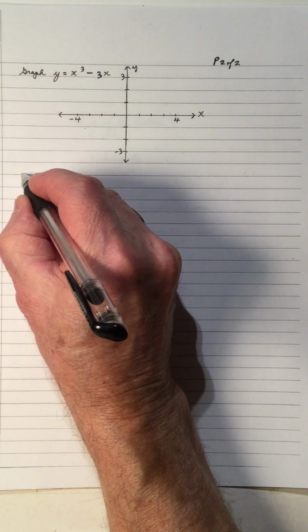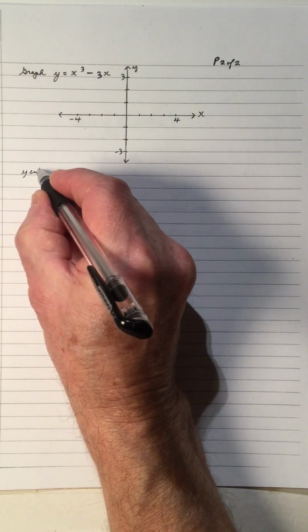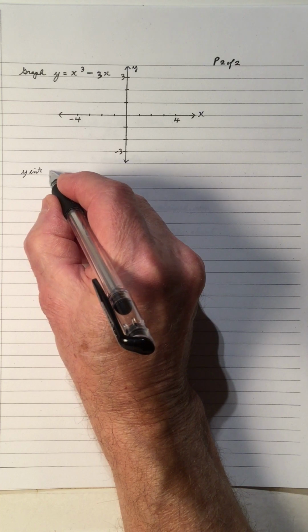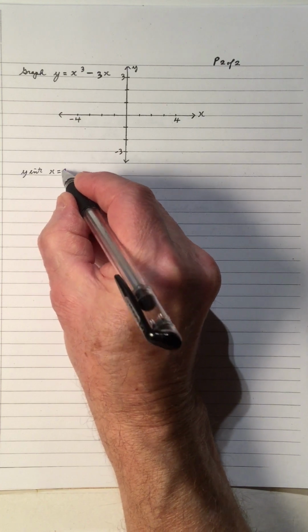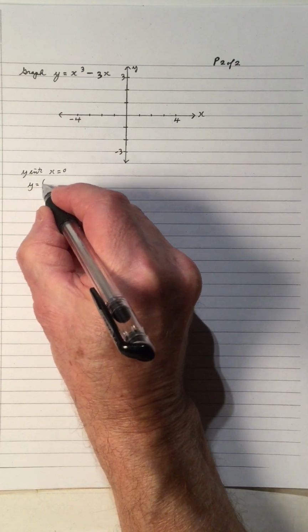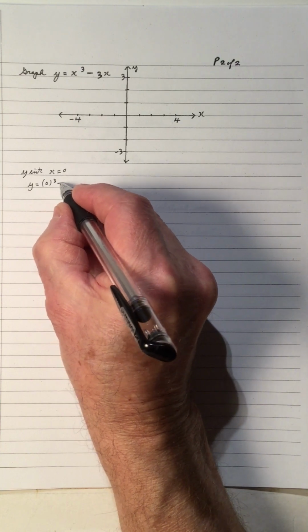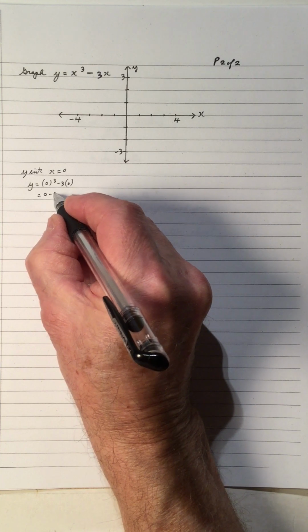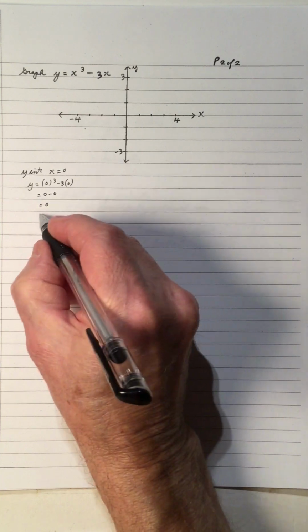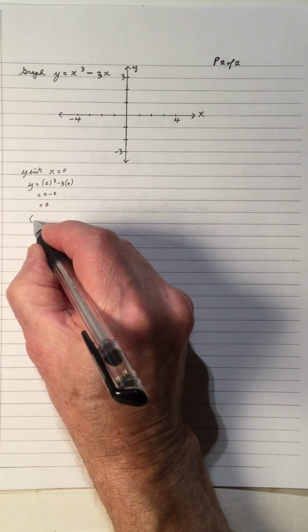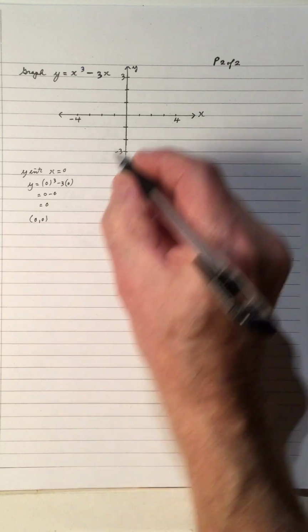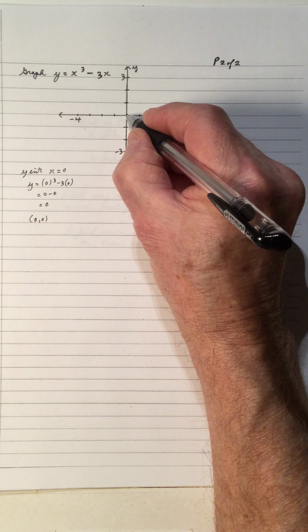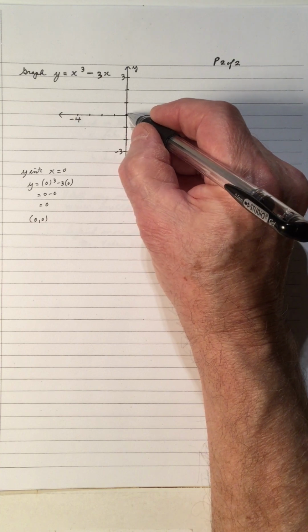So let's find the y-intercept of this cubic. The y-intercept is when we let x equal 0. So y equals 0 cubed minus 3 times 0, so that's 0 minus 0. We get 0, so the y-intercept is 0, 0. So that's one point on the graph, right here, 0, 0.